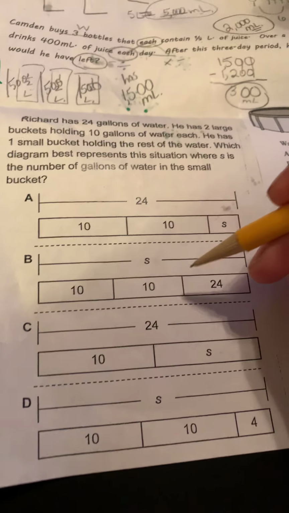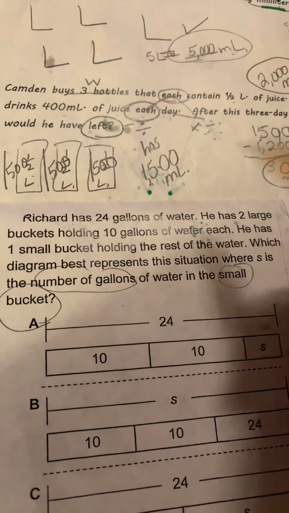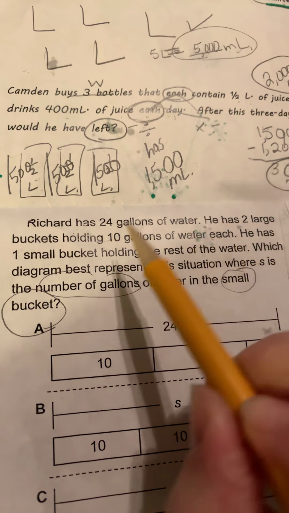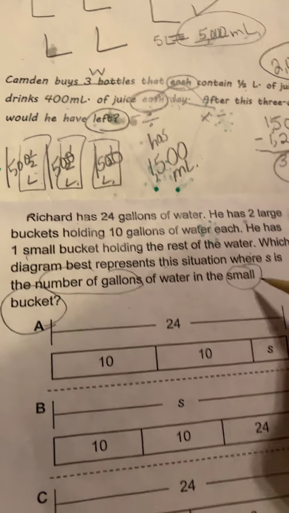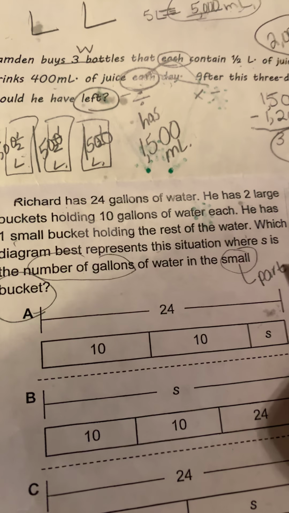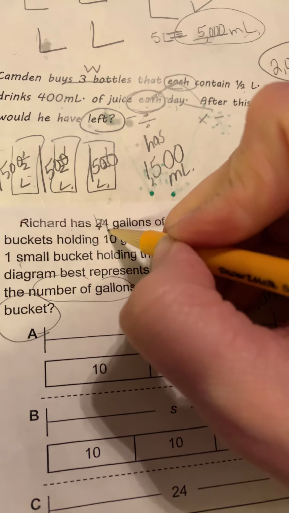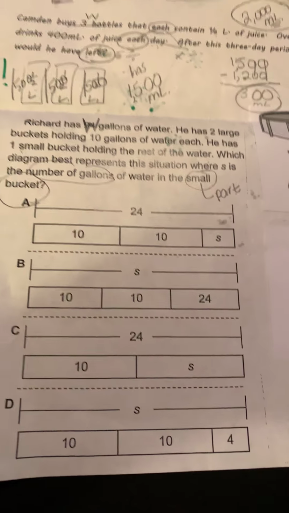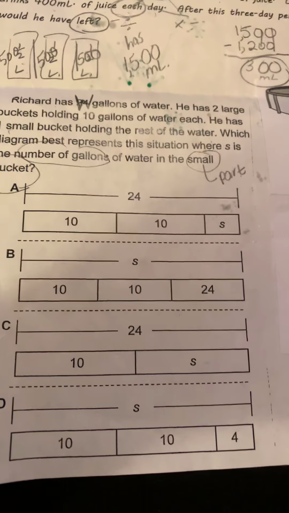And then this one is matching the strip diagram. You want to know the number of gallons in the small bucket. Is the small bucket holding all of the gallons or some? Well, it tells you he has 24. He has 2 large buckets with 10 gallons, and he has 1 small bucket. So is the small bucket all of his water or some? It's only some of it. It's a part, which makes it smaller. So if that's the part, what's the whole amount? The whole amount is that he has 24. Well, after you do that, I wouldn't even do anything else. I'd come look. Which of these strip diagrams do not show 24 as the whole amount?